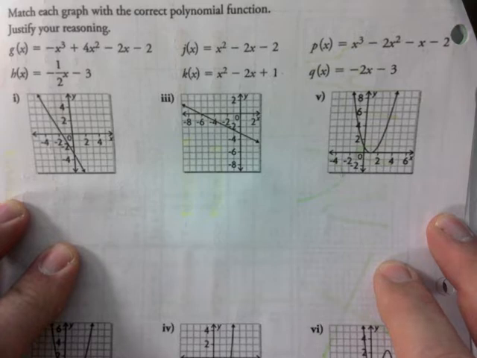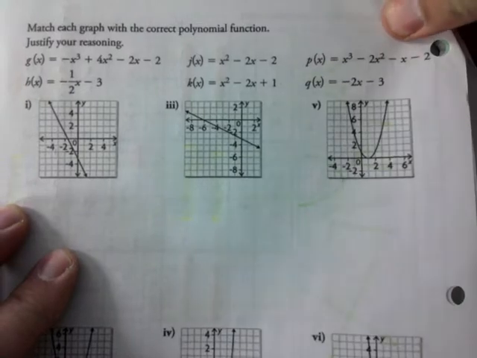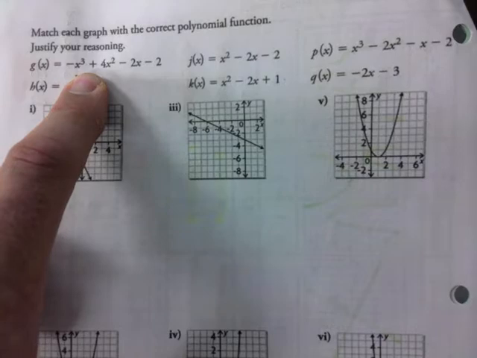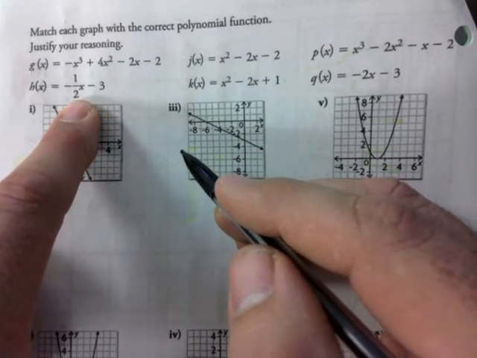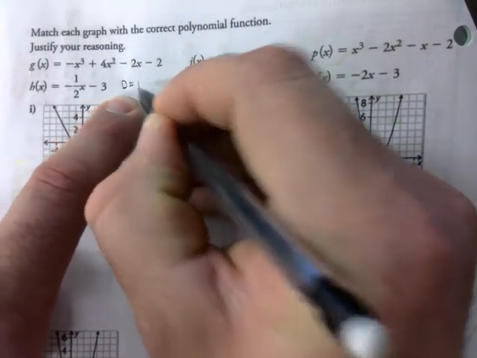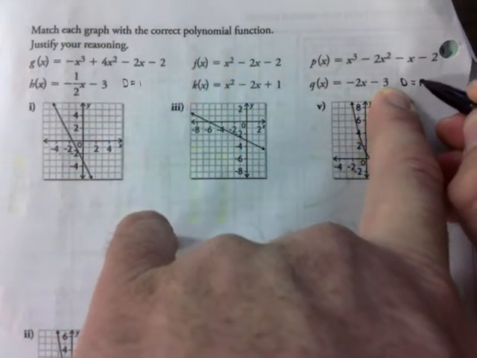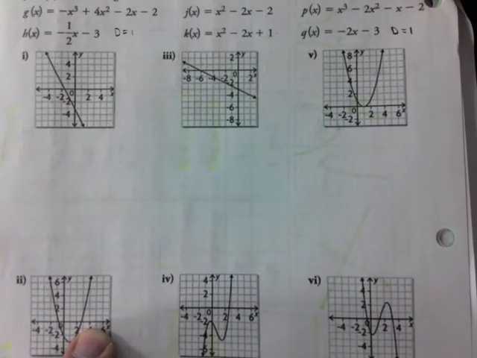Match each graph with the correct polynomial function. I think this is asking for a lot. I think I'm diving right in here. So I will guide you a little bit. Let's go find our linears first. So this has a degree of 1. Degree of 1. Where's another degree of 1? There's a degree of 1 here. Let's figure those out. Which graphs would be potential candidates for that one?